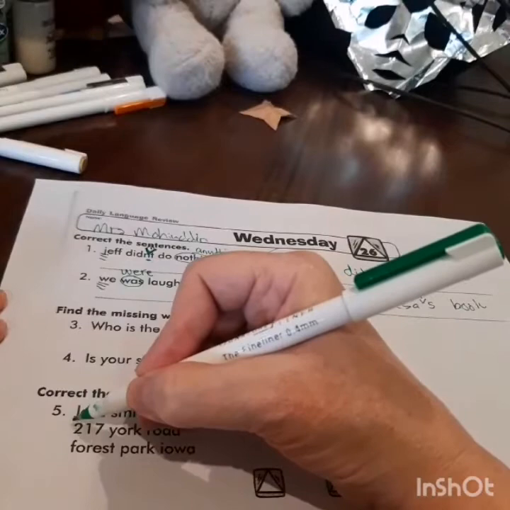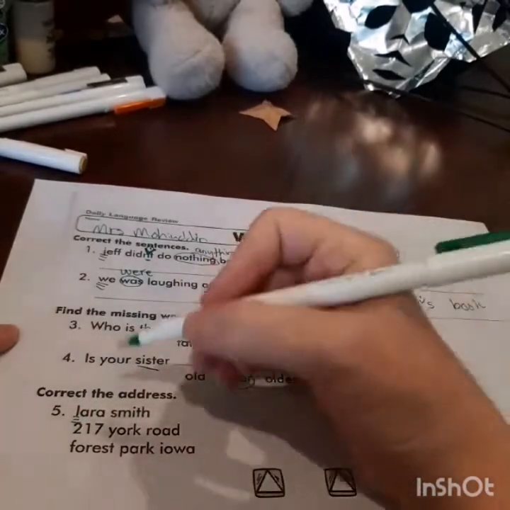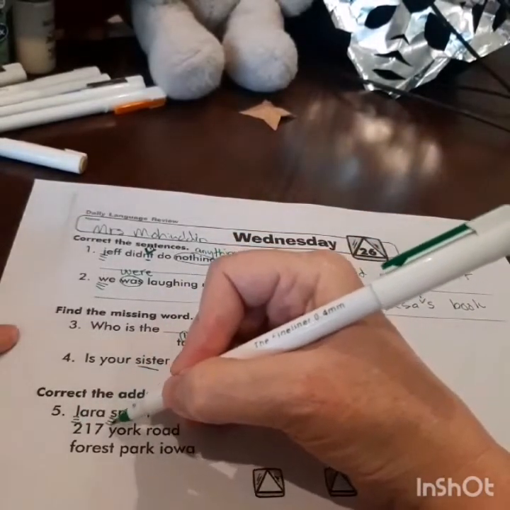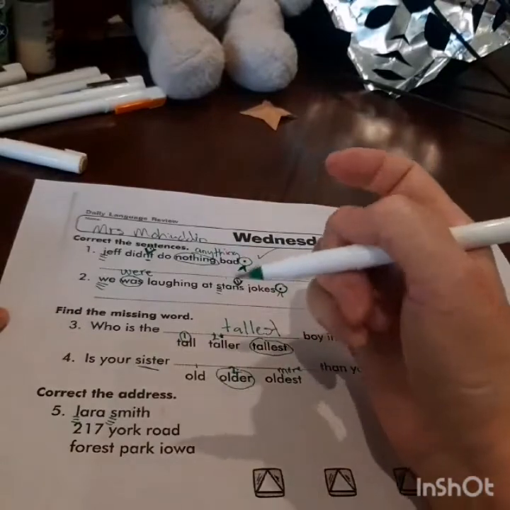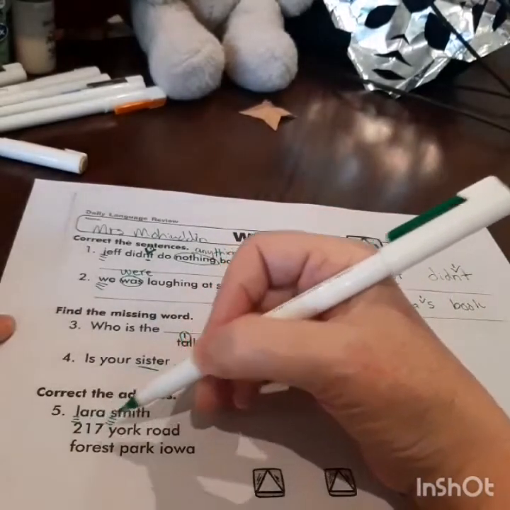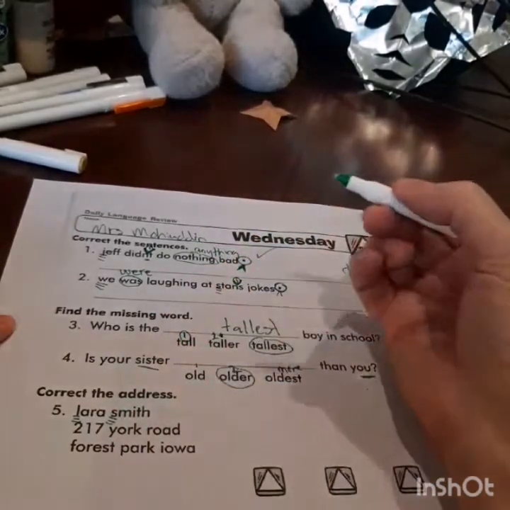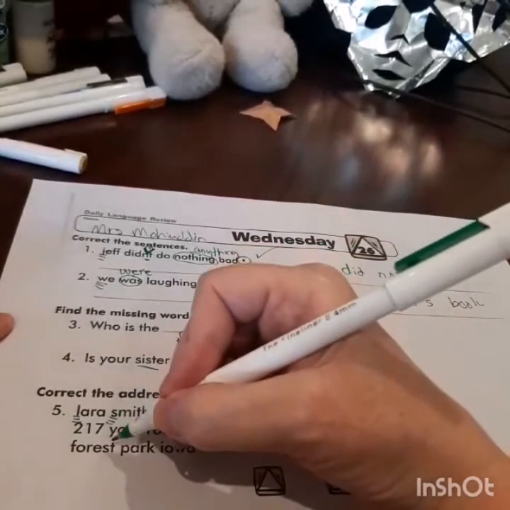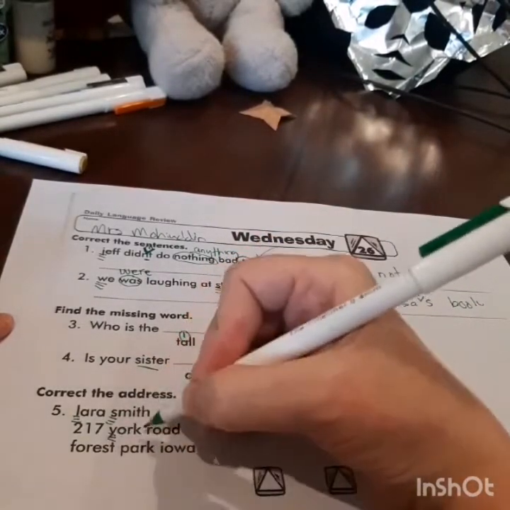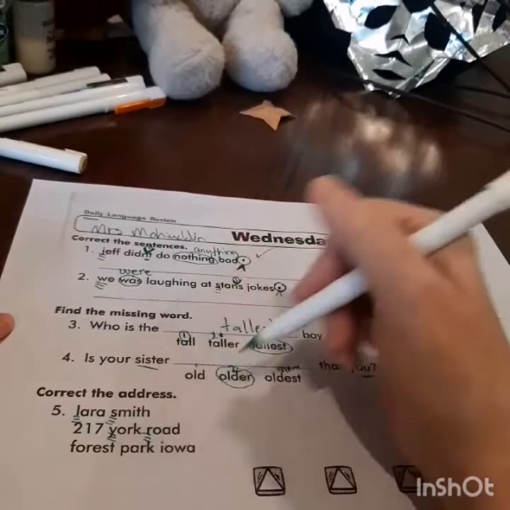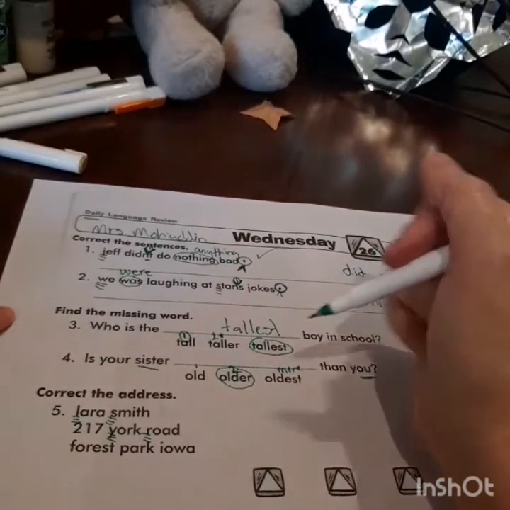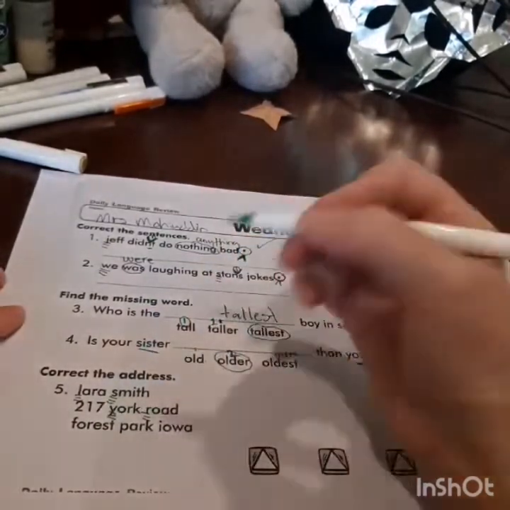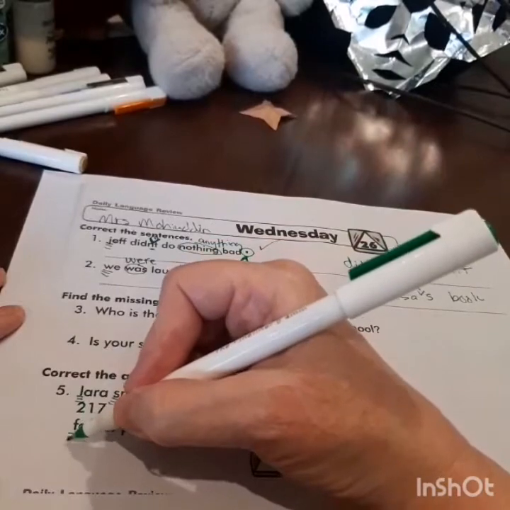We have to write names with capital letters, so still we're just going to put the 3 lines. First name and last name have to be written with capital letters. Okay, now 217 York Road. The name of the road is York Road. It's almost like York is the first name and Road is the second name. So both of those have to be written with capital letters. Forest Park is the name of the town, so capital letter.